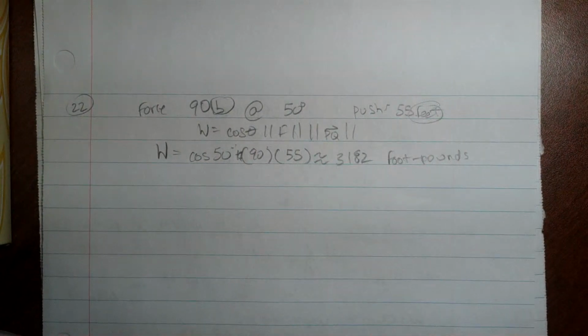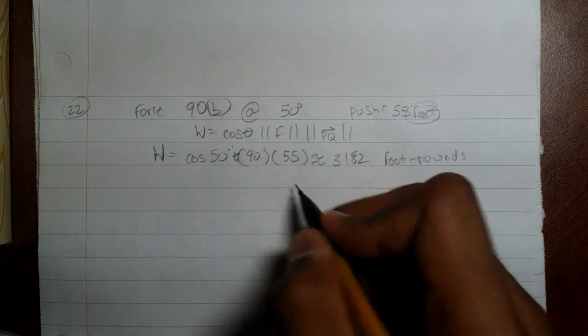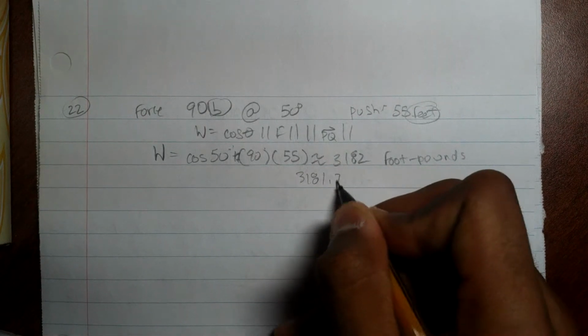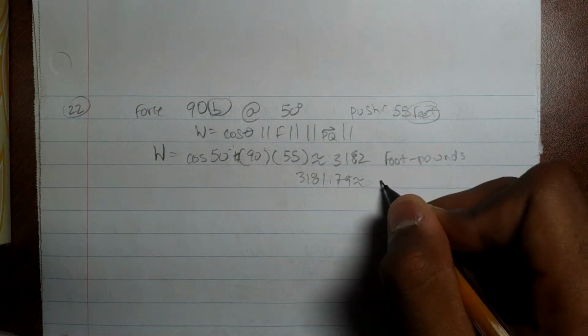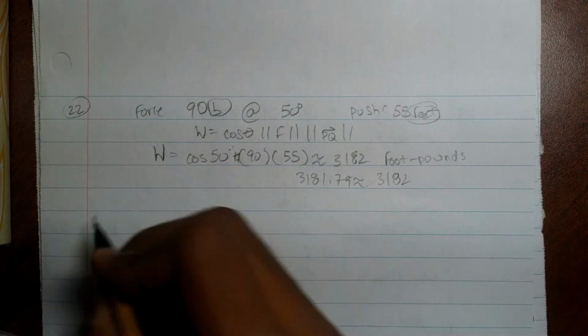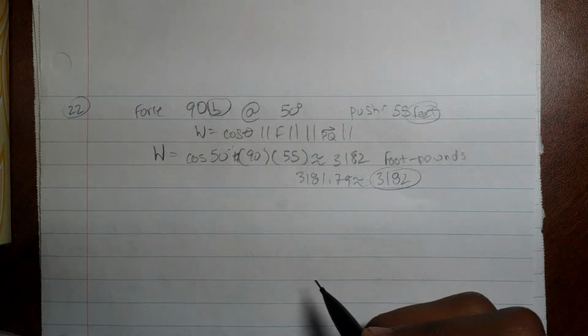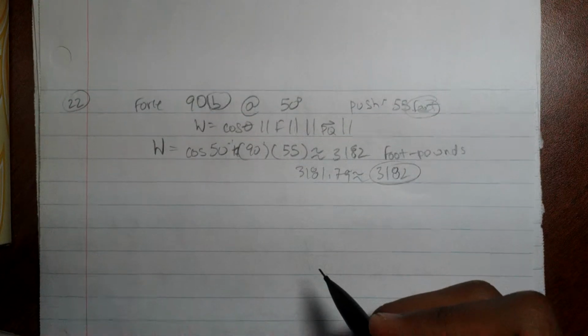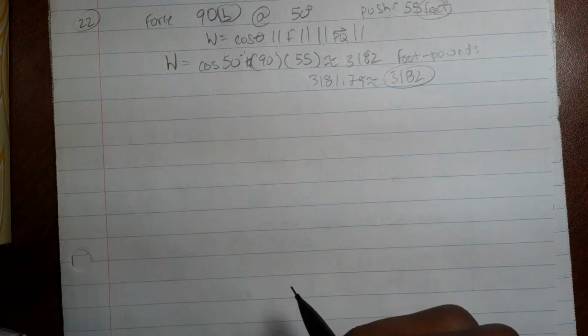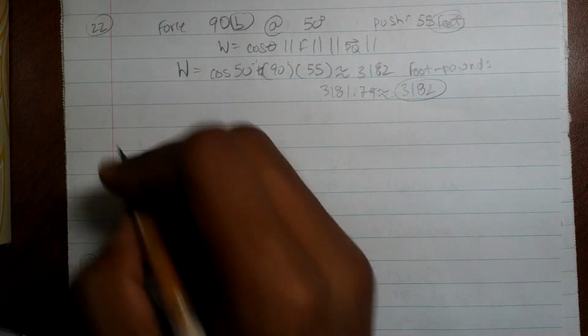3182, let me just check that. Cosine of 50 times 90 times 55. Yeah, 3181.79, which does round to 3182. Just writing that down in case you don't get an exact answer and get scared. Anyway, that'll be your answer for the work. You have to memorize that formula too. It's a bit tedious to have to memorize all these formulas. Not exactly sure what else you can do other than that.